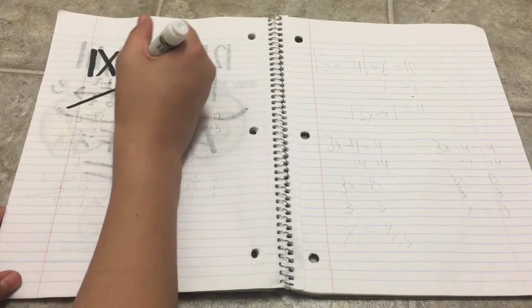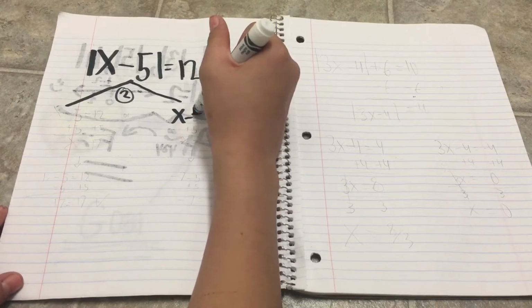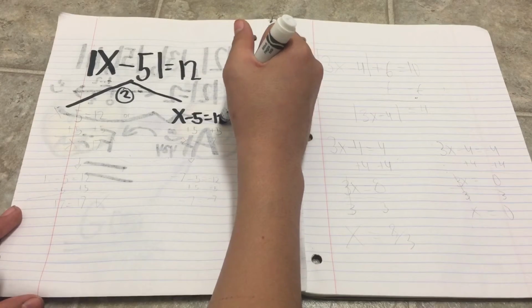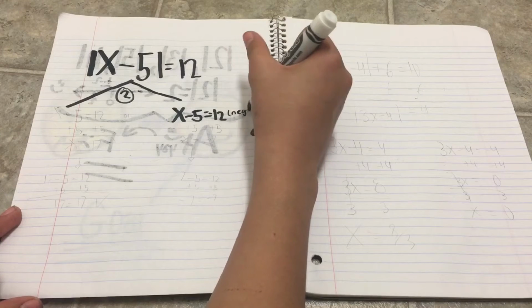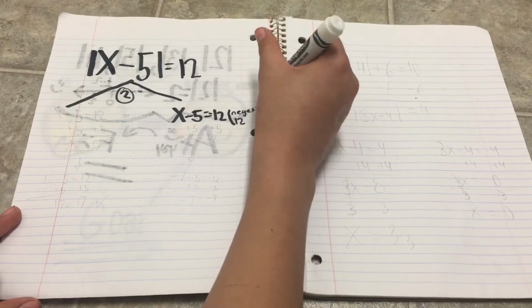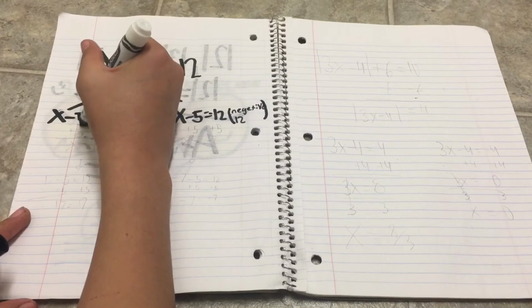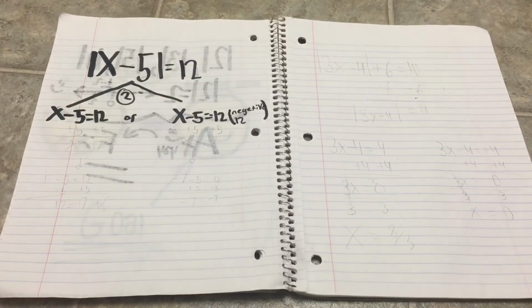When this happens, you need to look for two possible outcomes. The two possible outcomes are x minus 5 equals negative 12, and the other outcome would be x minus 5 equals positive 12. This goes for any equation. Whatever is after the equal sign, you would do two equations, one being positive, one being negative.